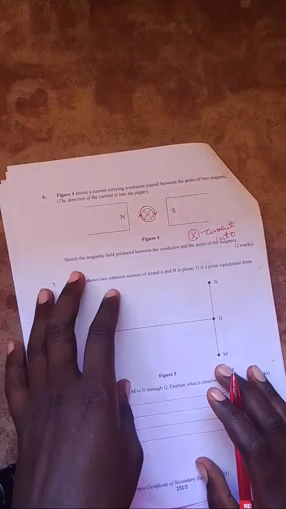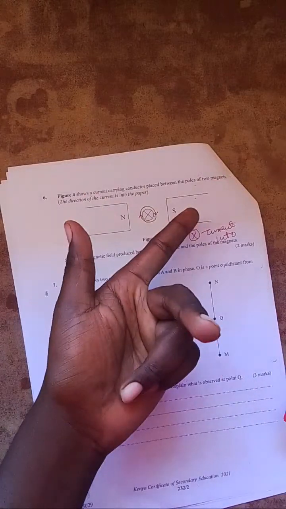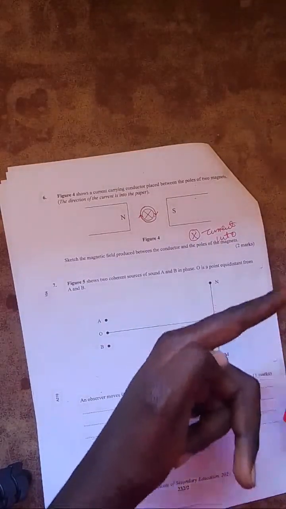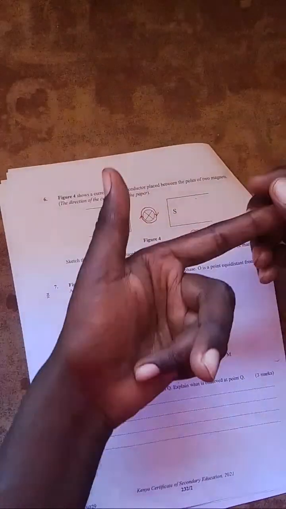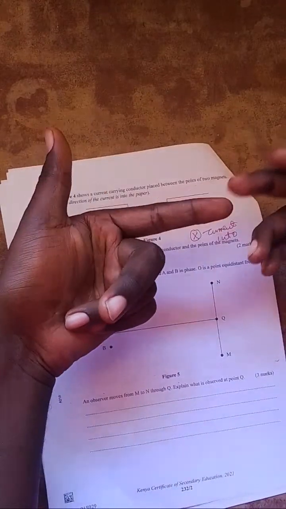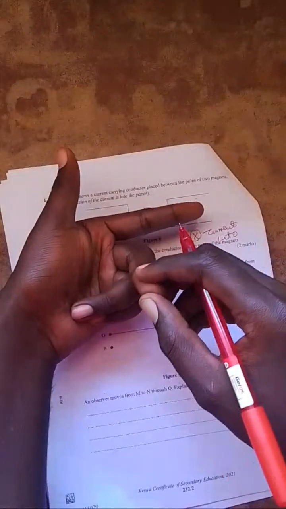Then I will use Fleming's left hand to show which side will have the resultant force. The field is moving from this part towards the south. This is my first finger showing the direction of the field. Then this finger should show the direction of the current, this way.